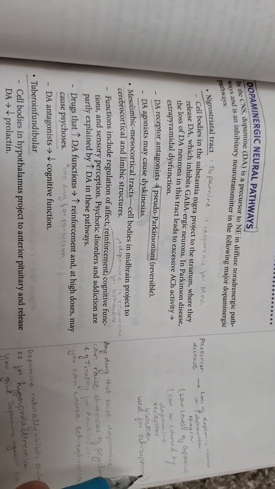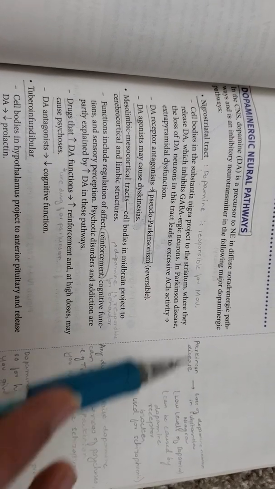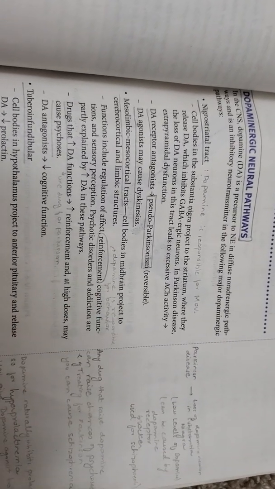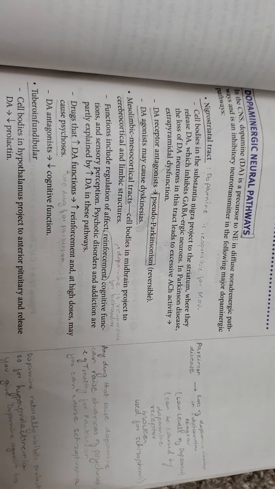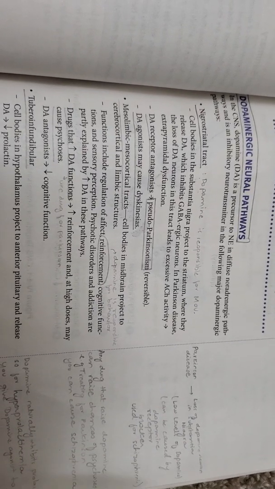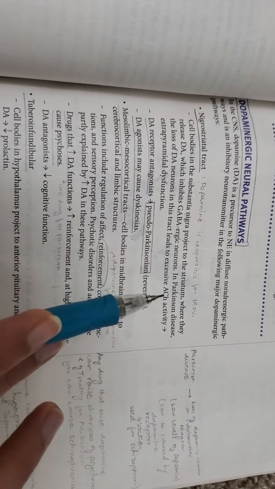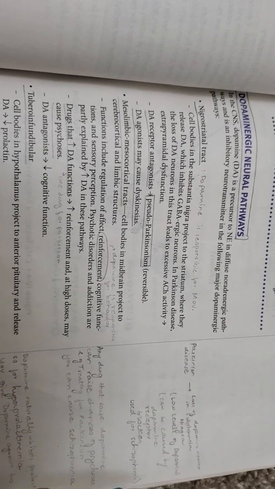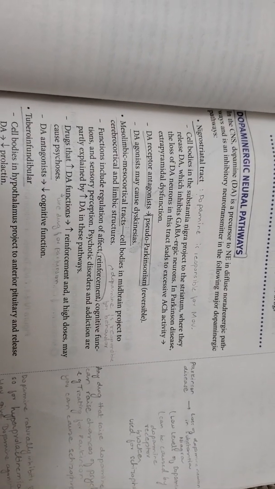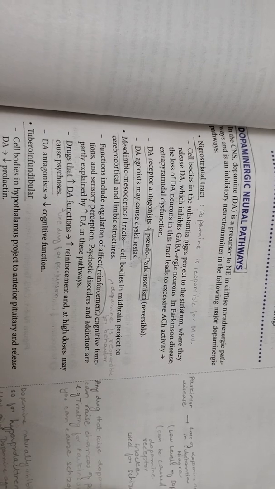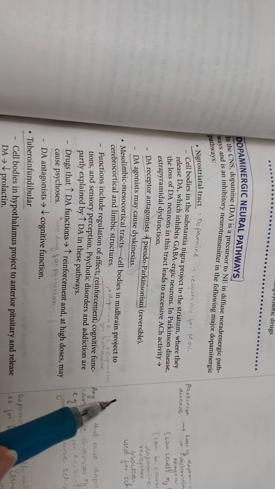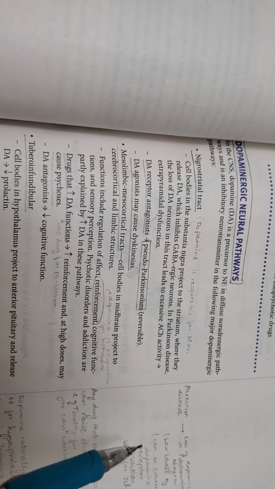It is important to know that while treating Parkinson's, you can cause schizophrenia, and vice versa, while treating schizophrenia, you can cause Parkinson's, because they are opposite of each other. In schizophrenia, there is excessive dopamine, we need to block it, and in Parkinson's, there is low dopamine, we need to increase the amount of dopamine.